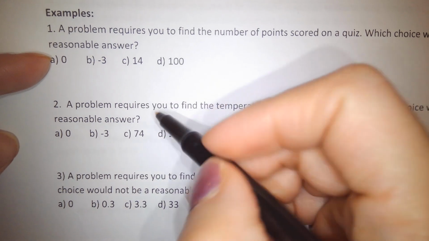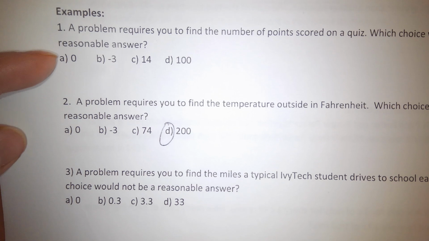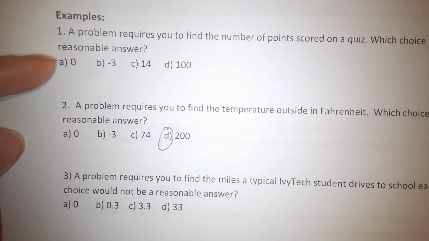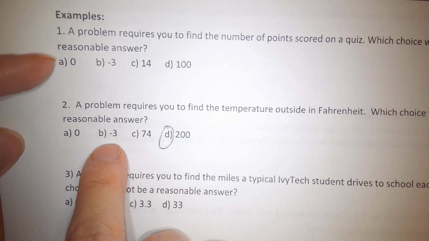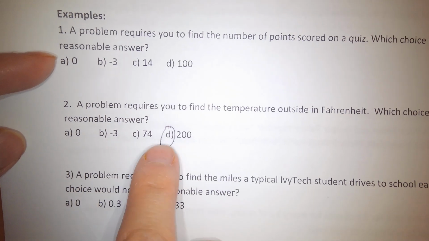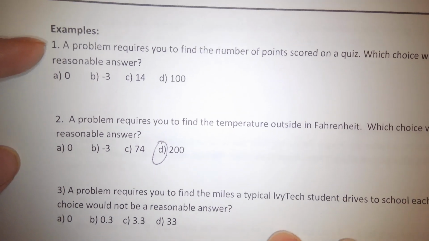D. 200 degrees in Fahrenheit. Oh my God, outside temperature that high? Not reasonable. We may have a 74 degree, we may have a -3, we have a 0. That makes sense, right? 200 doesn't make sense.